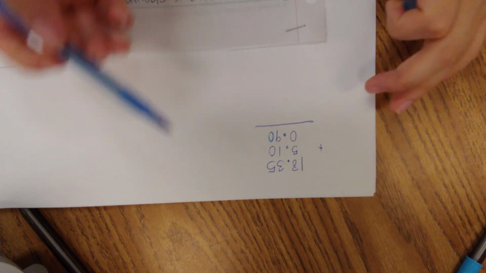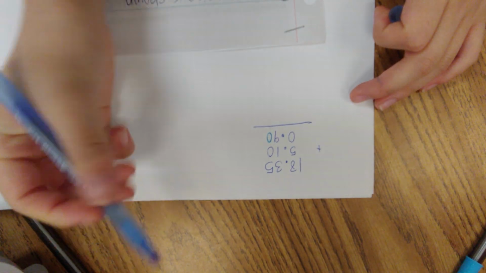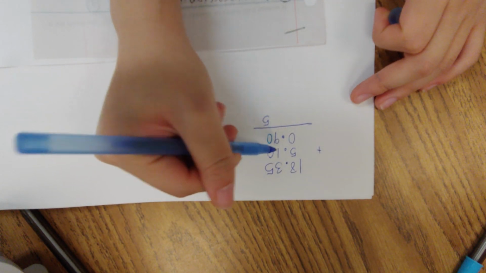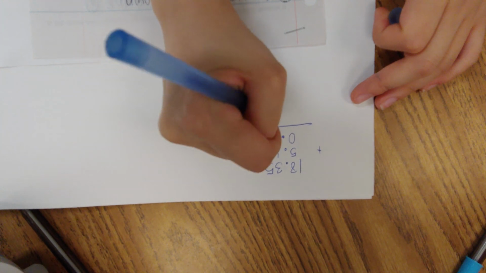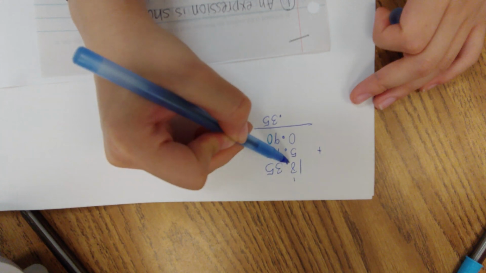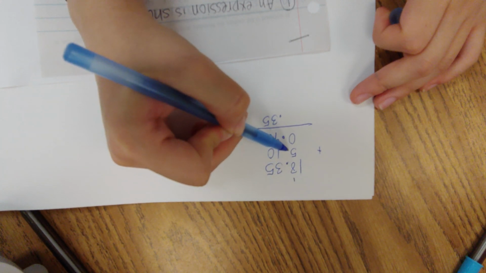All right, so you just go straight down, add 5 plus 0, which is 5. 3 plus 1, which is 4. 4 plus 9, which is 13. And we regroup 13, the 1 goes up here. Got to add that 1 to 8, which is 9. 9 plus 5 is 14.